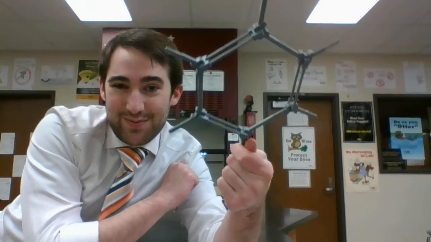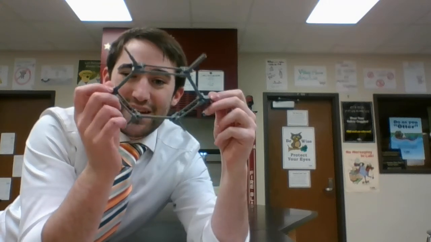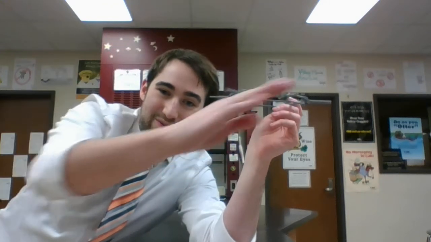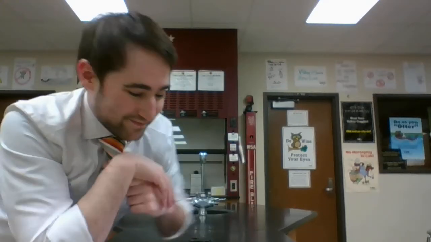Okay, and the structure you'll see on MolView is a lot cooler, I think, than this one is, but this gets the point across. This one's nice and flat, which makes it a very interesting molecule compared to the others, which have been very bumpy and bent and all kinds of different shapes.